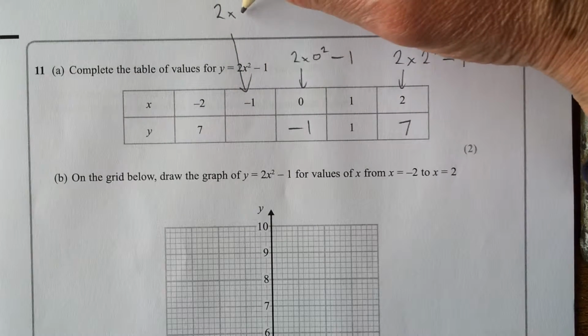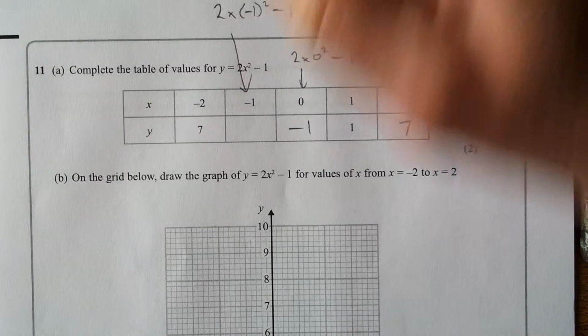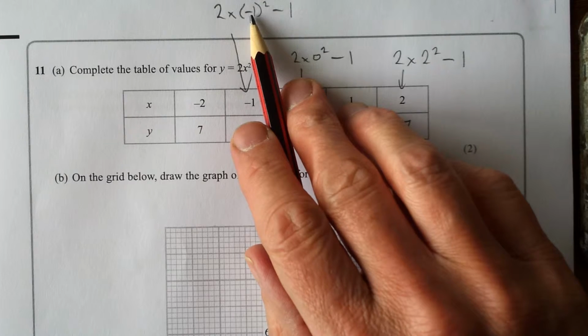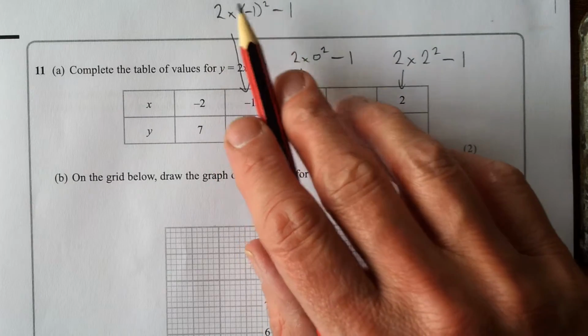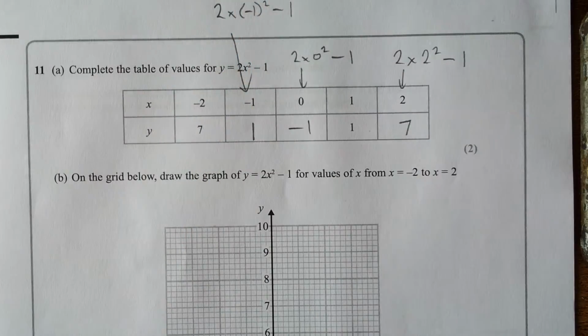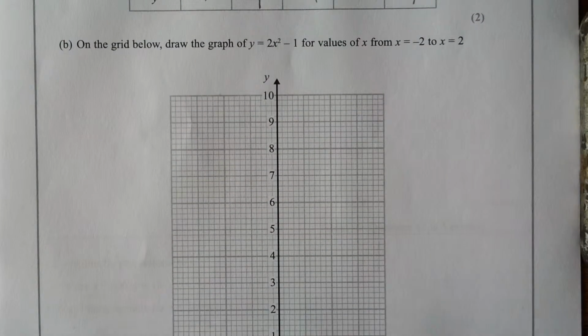2 times minus 1 squared, subtract 1. So minus 1 squared, minus times a minus is positive, so we have 1 there. 2 times 1 is 2, take away 1 is 1. Now let's plot the points and make sure that list looks right.